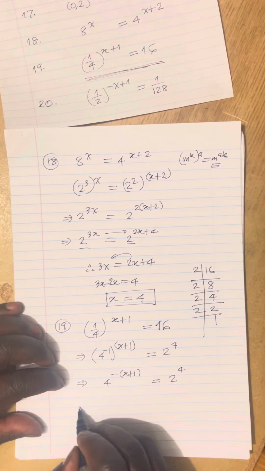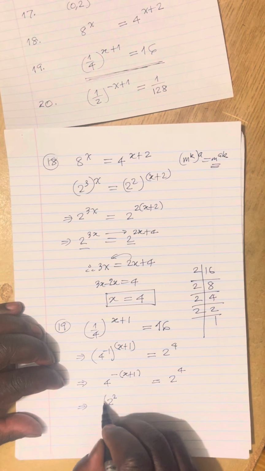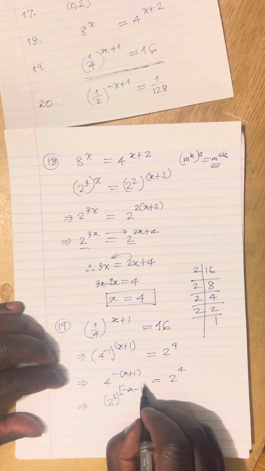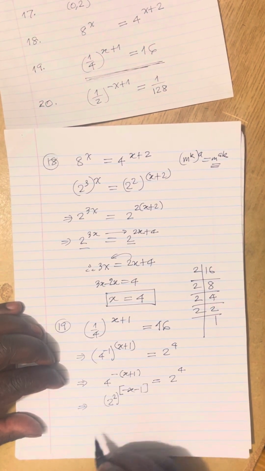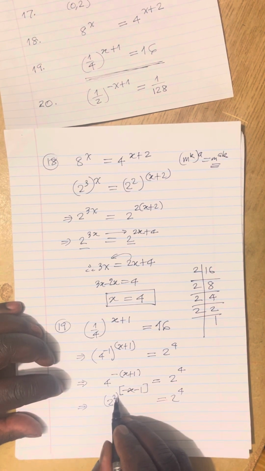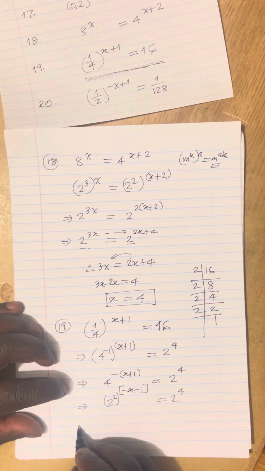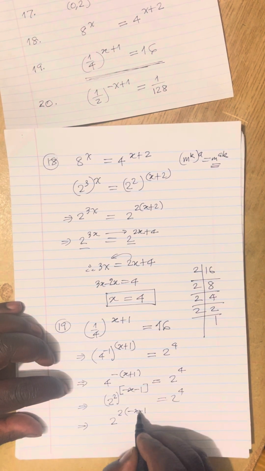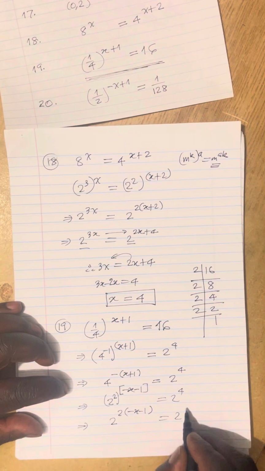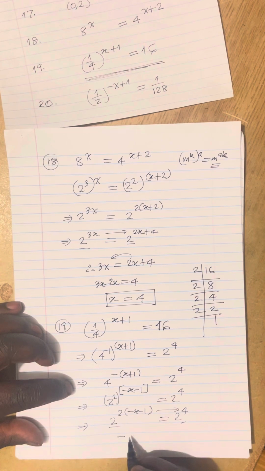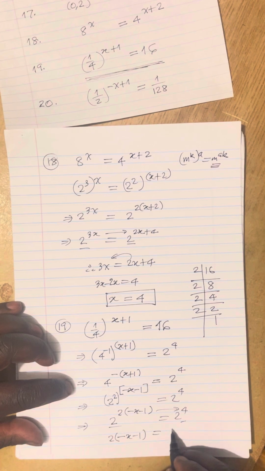So this one here can be simplified to 2 power 2, but outside I have power of minus x minus 1. If you expand this bracket here, this is what you get, equals 2 power 4. And if you expand, you multiply the power outside and power inside, you're going to get 2 power 2, open brackets, minus x minus 1 equals 2 power 4. Now I have the same base, I can equate the powers. So minus 2 times minus x minus 1 is equal to 4.